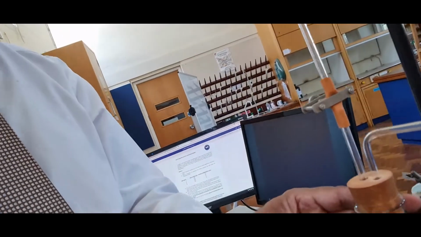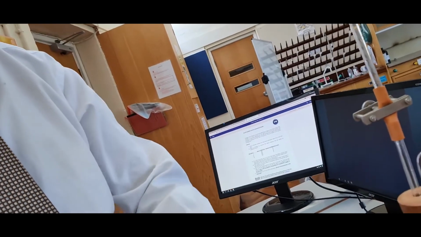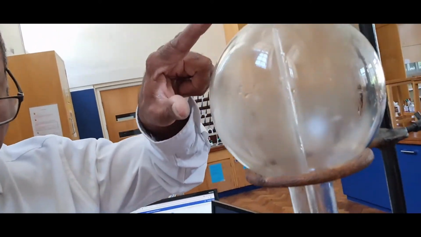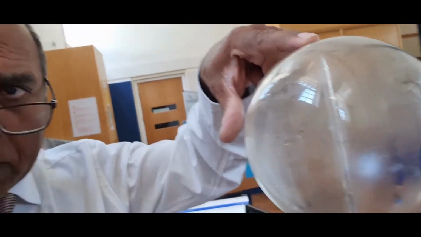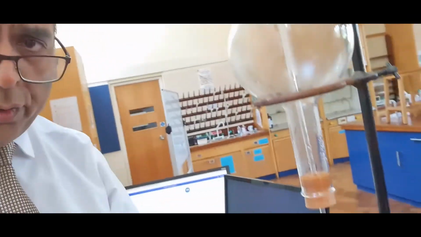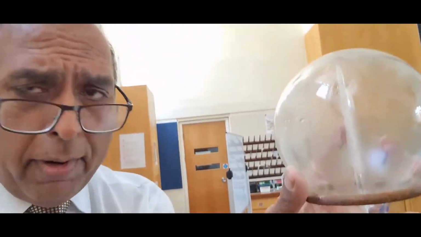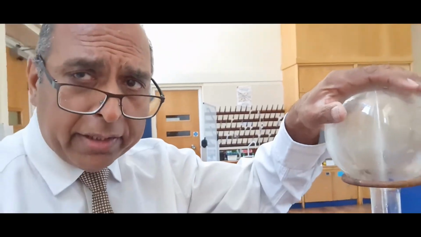When I open the tap, I might have to blow to get a little bit of the water coming out the end. But when a little bit comes out, then the ammonia should dissolve into the water, and as the ammonia dissolves, then there's less ammonia in that top flask.